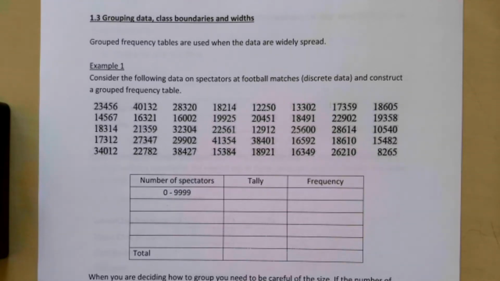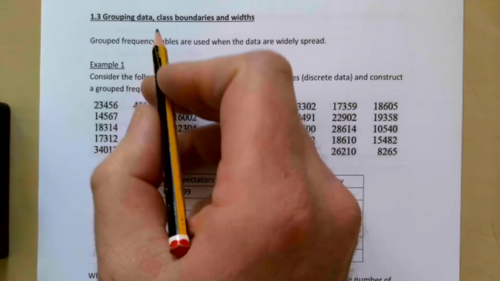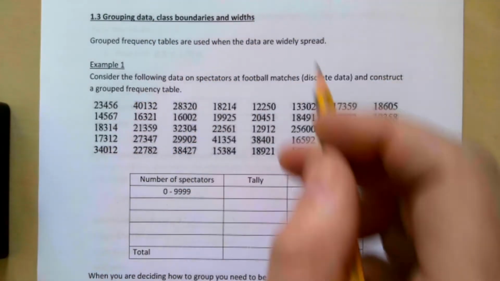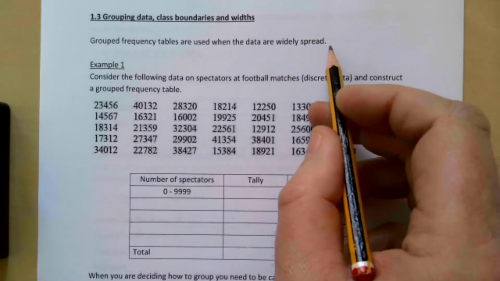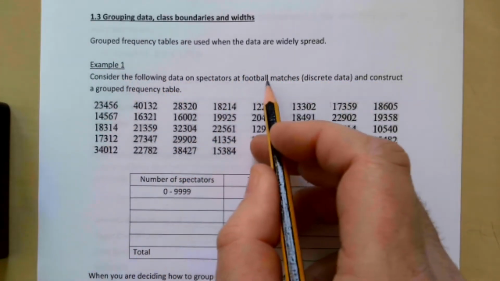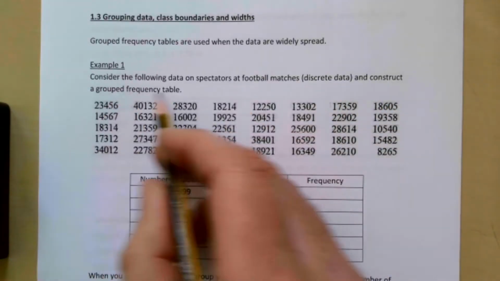Okay, this is AS Statistics. We're on Chapter 1 and we're looking at grouping data, class boundaries and width. First of all, a very straightforward thing. Group frequency tables are used when the data is widely spread. Consider the following data on spectators at football matches, discrete data, and construct a group frequency table.